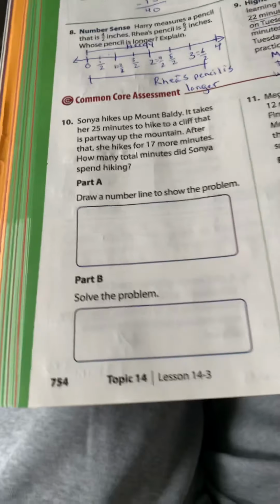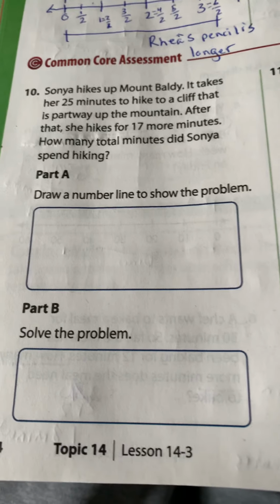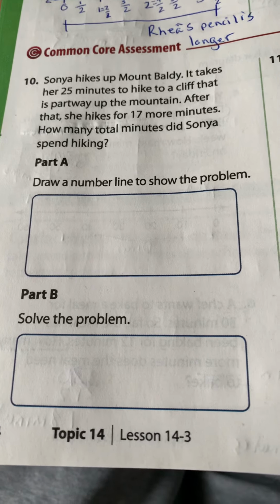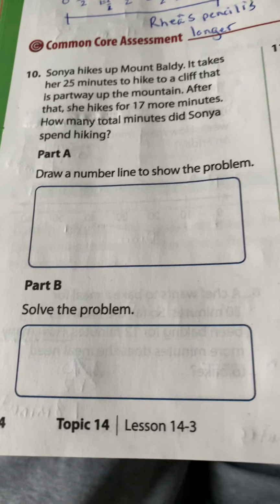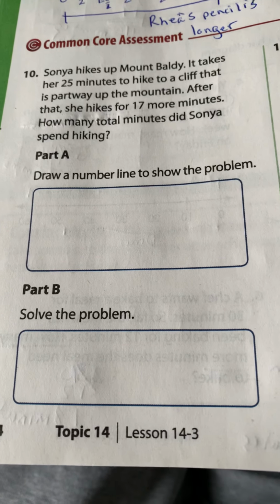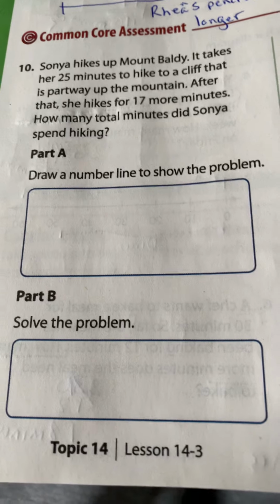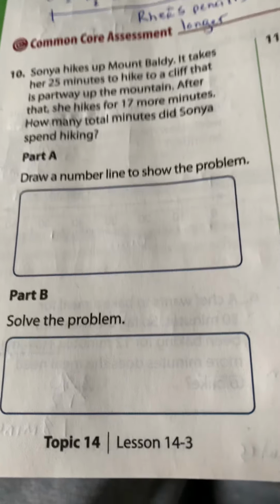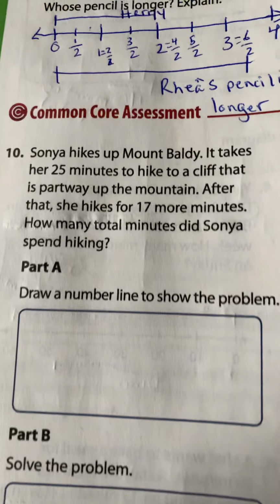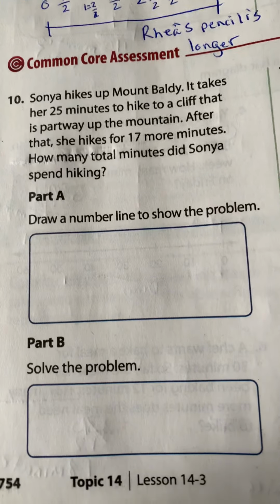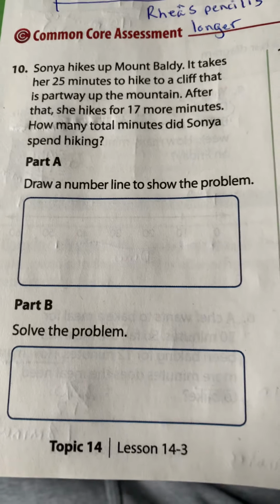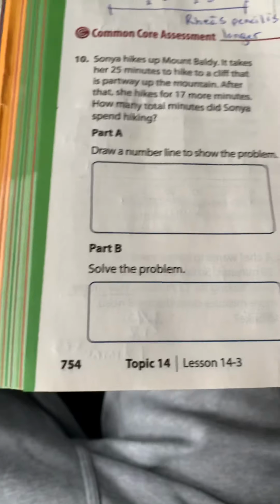Okay, number 10. Sonia hikes up Mount Baldy. That's a funny name. It takes her 25 minutes to hike a cliff that is part of the way up the mountain. After that, she hikes for 17 more minutes. How many total minutes did Sonia spend hiking? Draw a number line to show the problem.